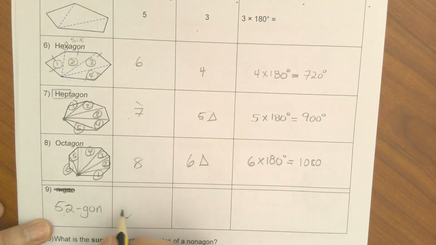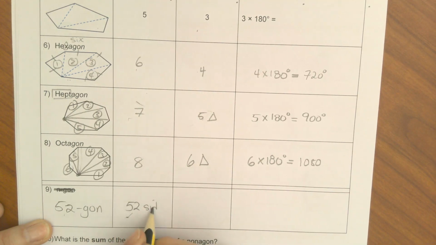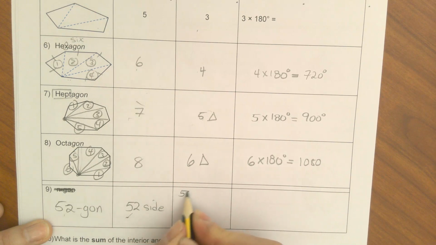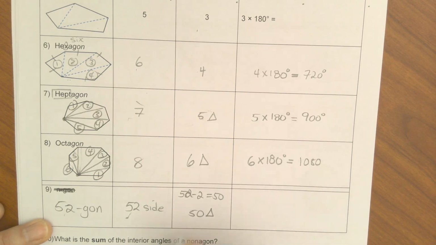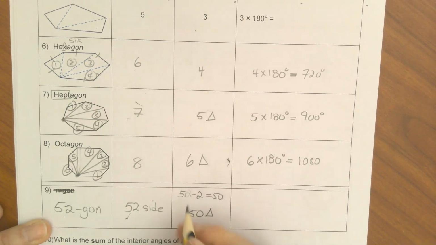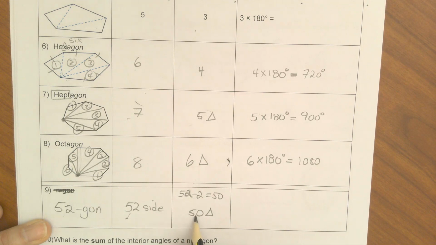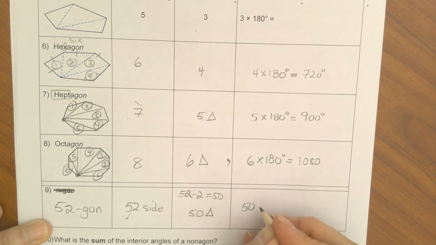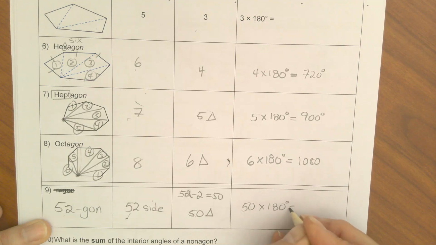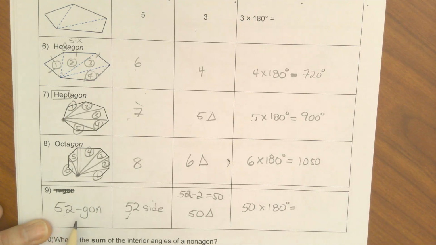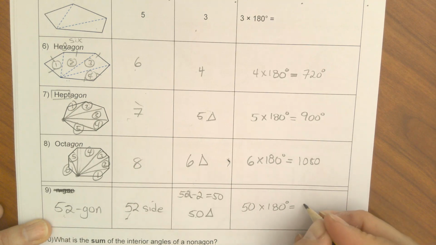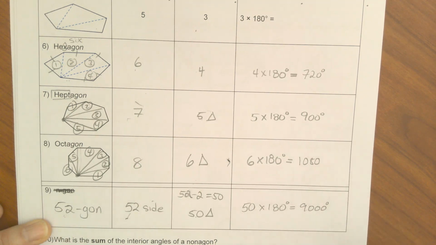So if it has 52 sides, 52 minus 2 is going to be 50 triangles. So I would just go 50 triangles times 180 degrees. So a polygon with 52 sides will have 9,000 degrees inside.